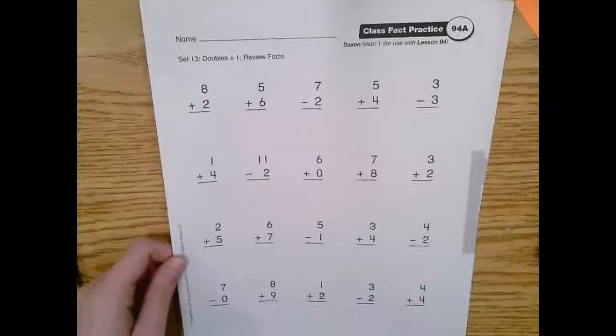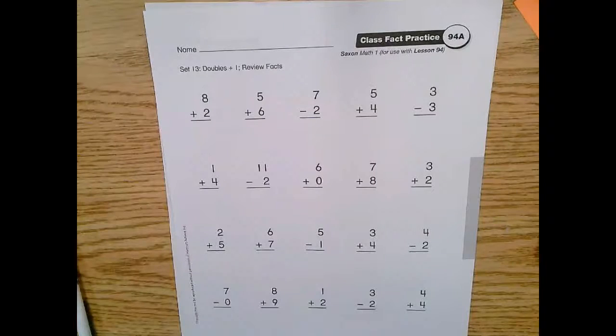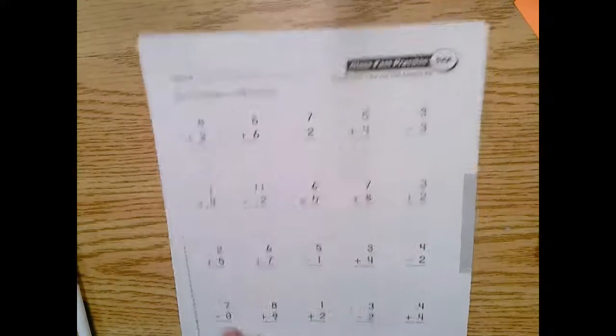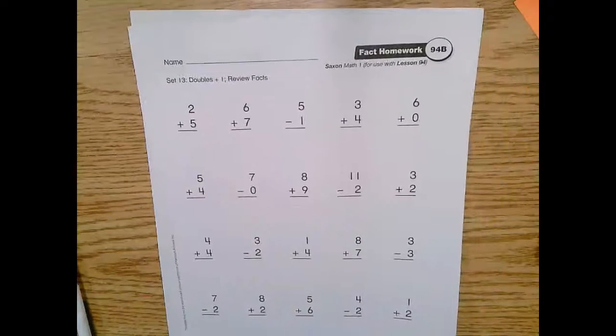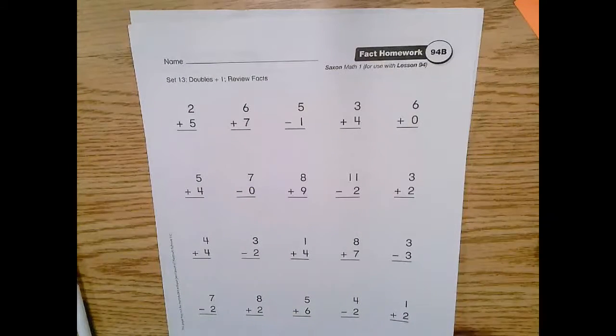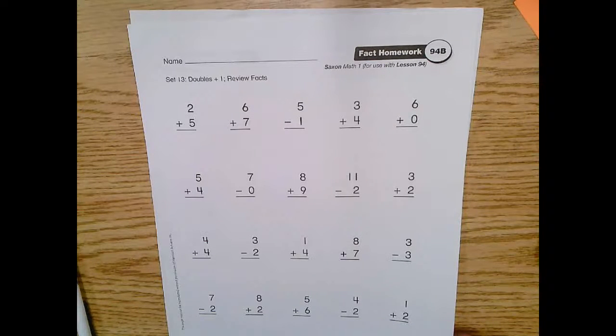For side A, you're going to take your time on it, make sure that you're answering each problem and double checking your work. And then for side B, have a parent or a sibling time you to see how fast you can go. Now make sure that you're not going too fast that you are answering the wrong problems. Pay attention to the plus and minus signs.